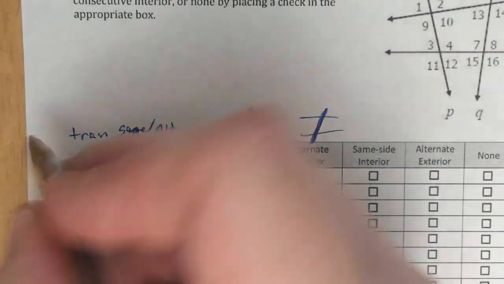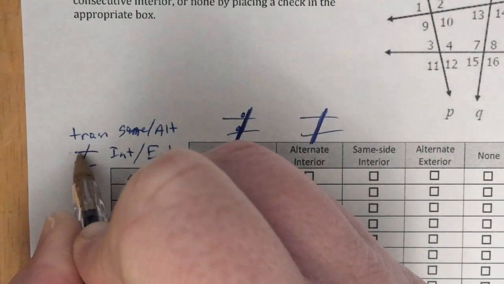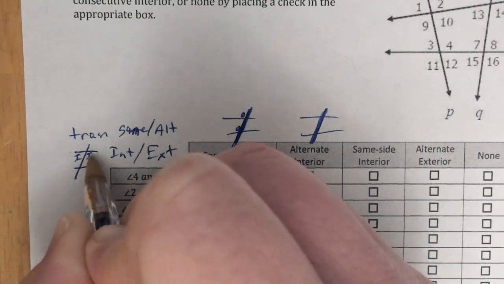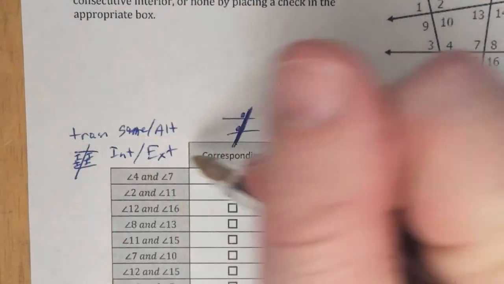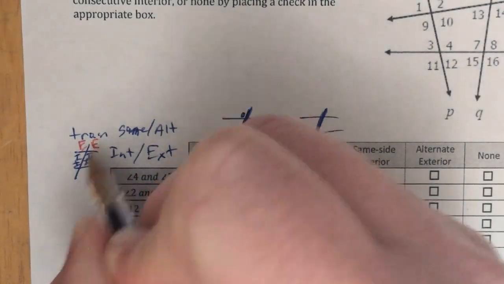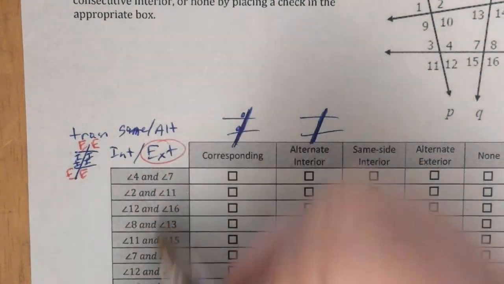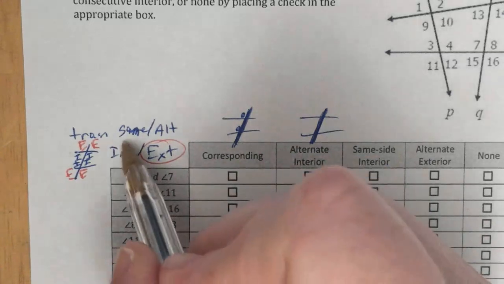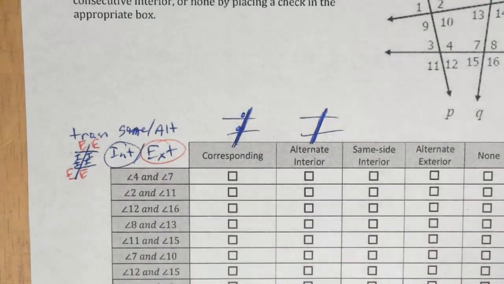And what does that mean? Interior is this right here. Interior is inside the sandwich, whereas exterior is all this right here. So interior is in here, exterior is out here. That will narrow down your search.